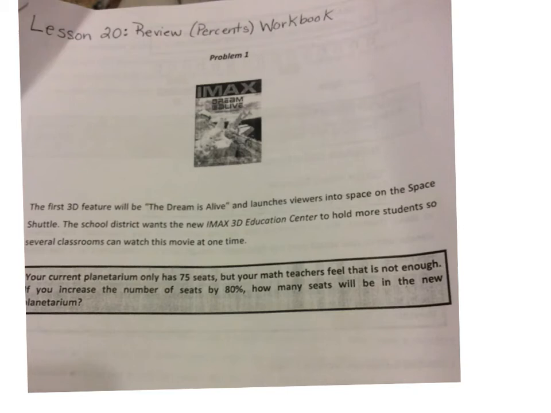Okay, in lesson 20, we're going to do a review of a bunch of problems. So it says the first 3D feature will be The Dream is Alive and launches viewers into space on the space shuttle. The school district wants the new IMAX 3D Education Center to hold more students so several classrooms can watch this movie at one time.